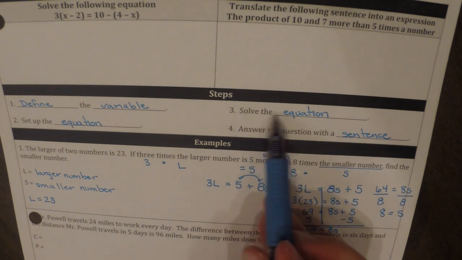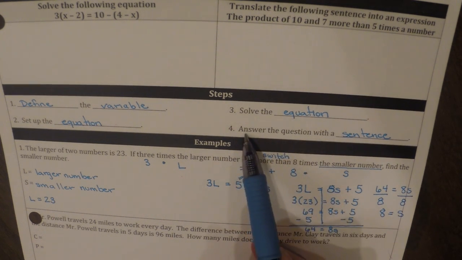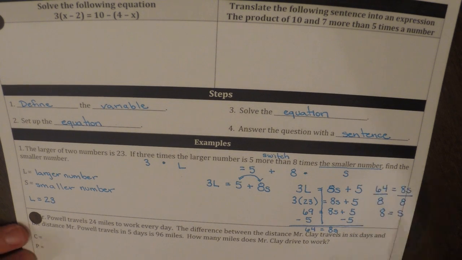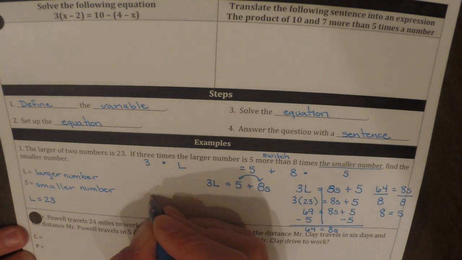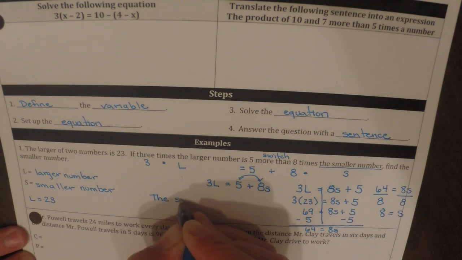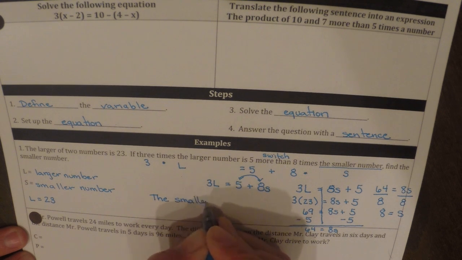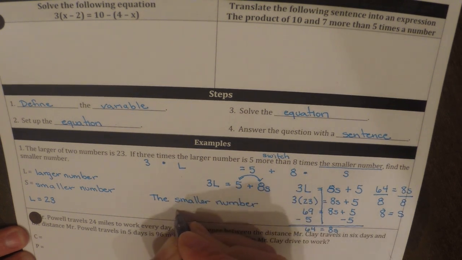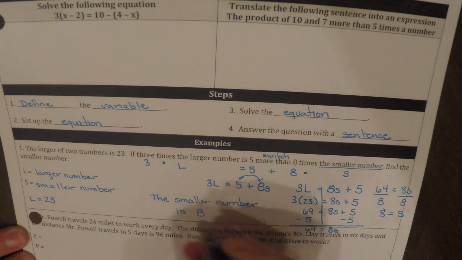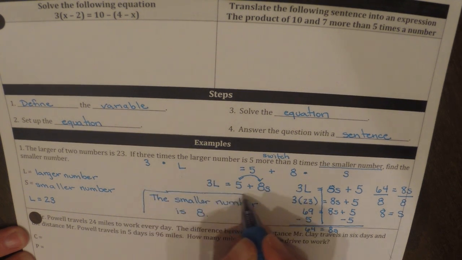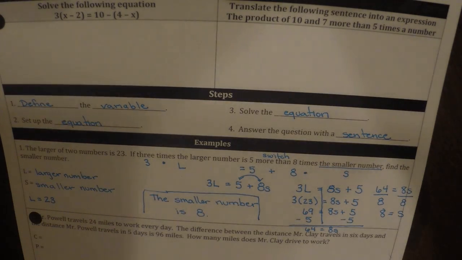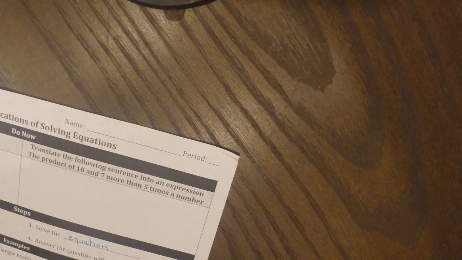So now I've solved the equation, but remember it says answer the question with a sentence. Well, the question says find the smaller number. So I would say the smaller number is 8. And again, it doesn't have to be like a paragraph, just a simple sentence. Okay, good. So now let's move on to the next one and see what we come up with.